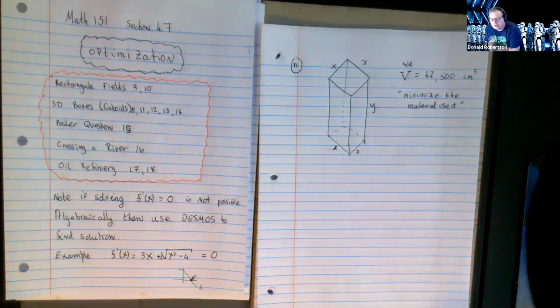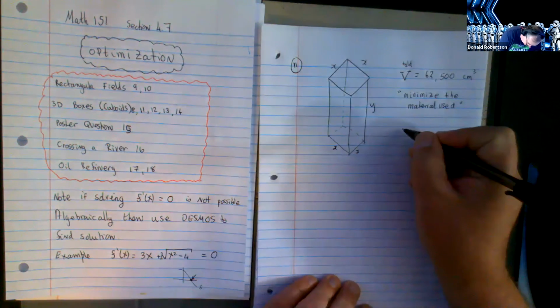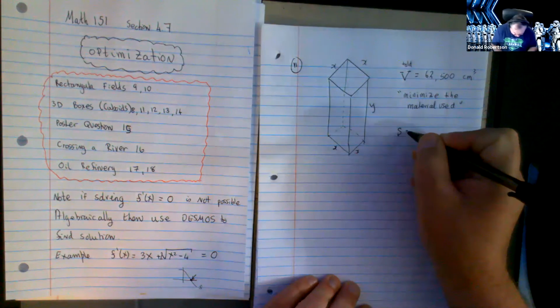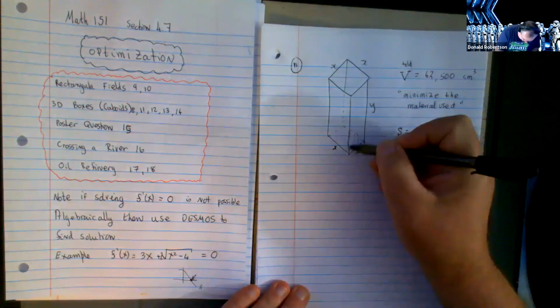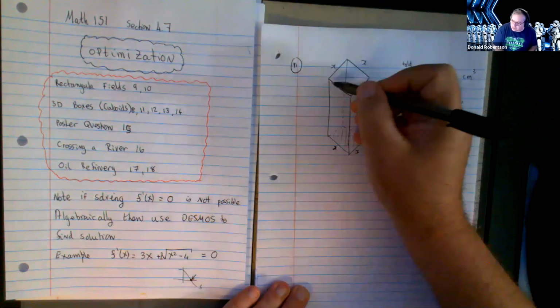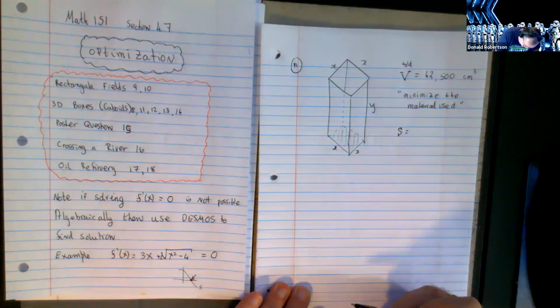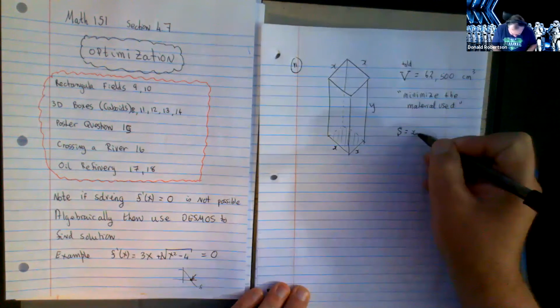Now, be careful with this. This is an open-topped box. So if I said, we'll call it S for surface area, would you agree that this box only has a base? Because it's open-topped, there's no lid. And the base has an area of x squared.